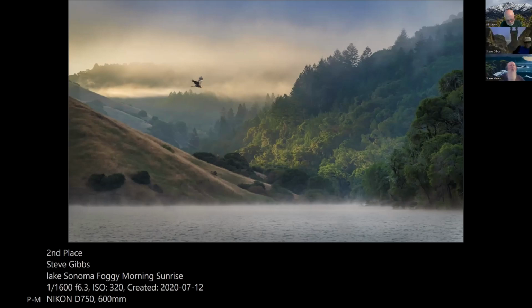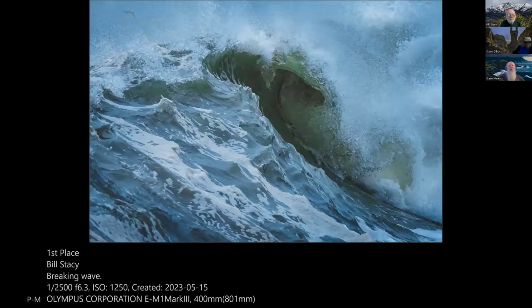Congratulations. First place, Bill. Thank you. Thanks very much. So I've been doing some wave photography lately. This is at Goat Rock Beach, which is a really unique location, it turns out. And the talk by Tim Clifton inspired all these images. And yes, I did add the bird.